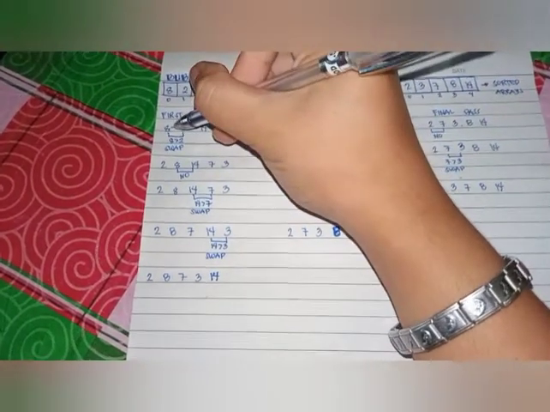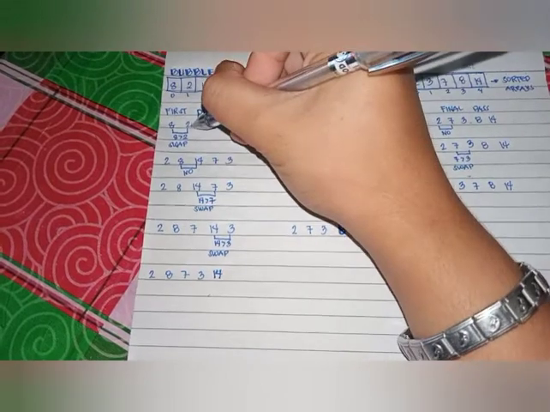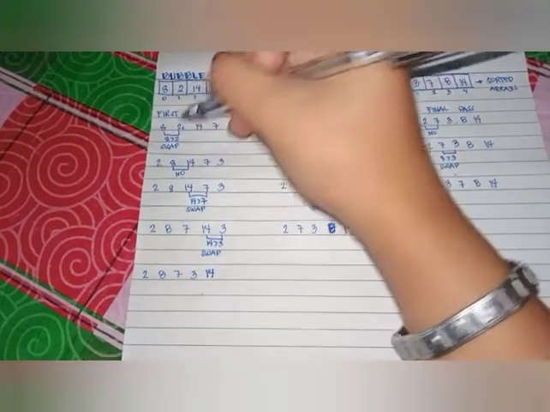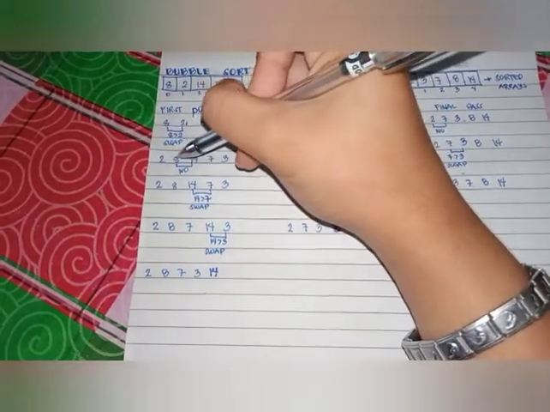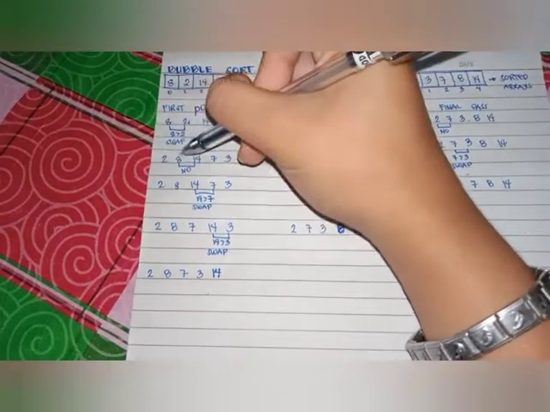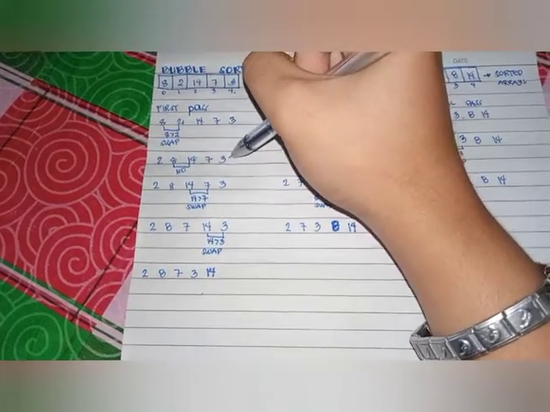So now we can swap these two elements. So now these elements look like this: 2, 8, 14, 7, 3.